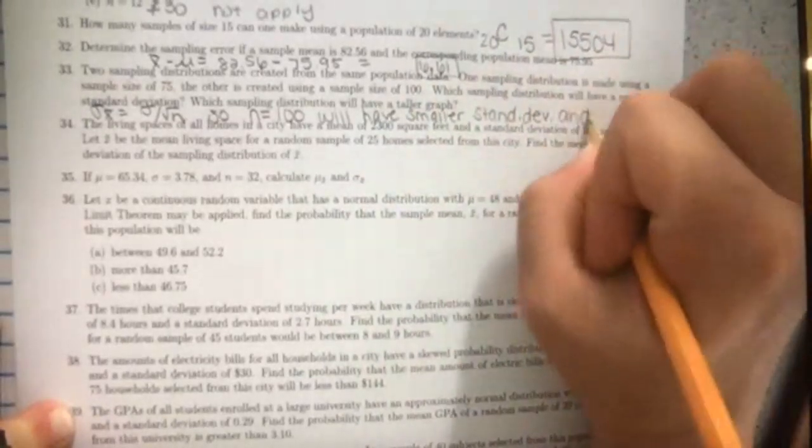Remember we said a smaller deviation means it's going to have a taller graph. It's not as wide, it's going to be narrower, so it's going to have a taller graph, just like we talked about in that first vocabulary section. So choose the larger sample size. Questions on that one? That's a little bit more abstract than we're used to. Stop me if you do have a question.